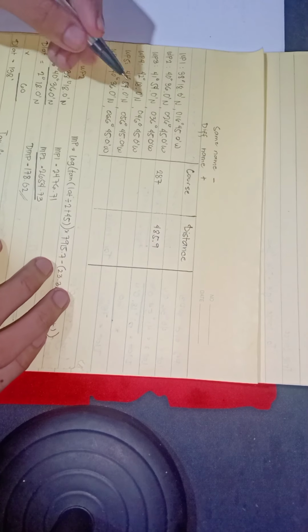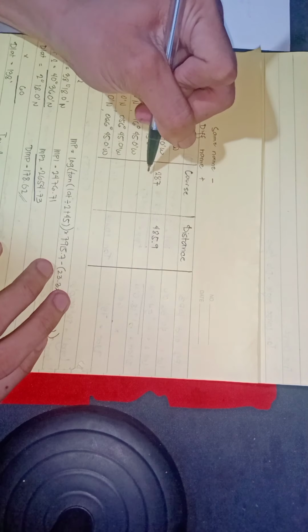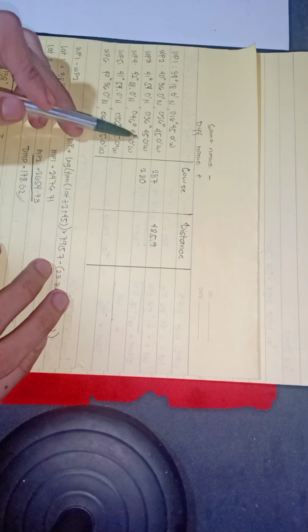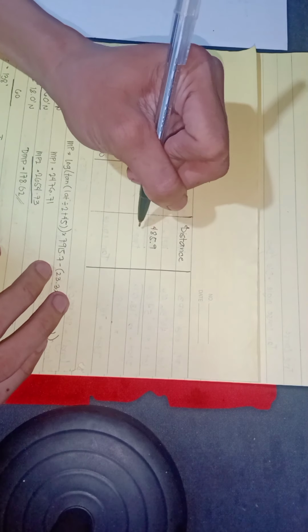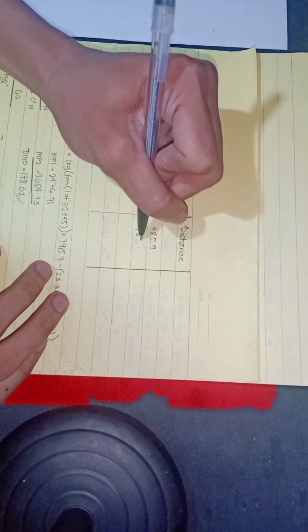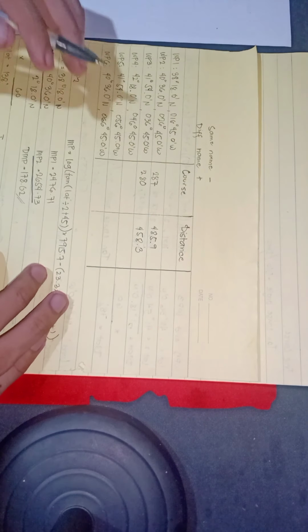So now our waypoint 3 has a course of 280, and the waypoint 3 distance is 458.3 nautical miles. After that, you need to repeat it step by step until you get the answers. Thank you.